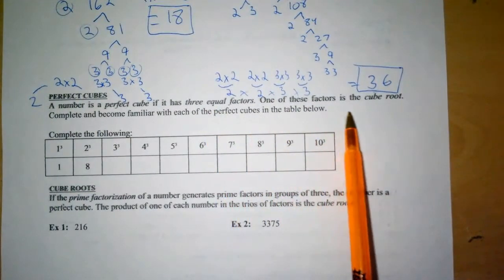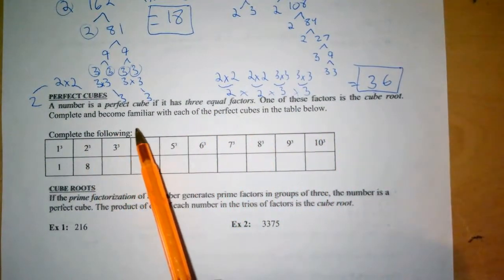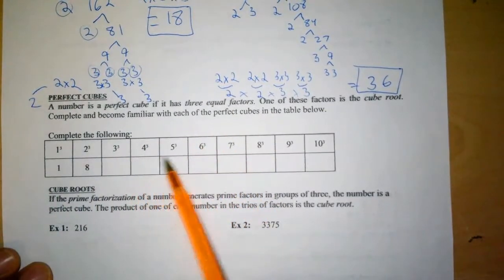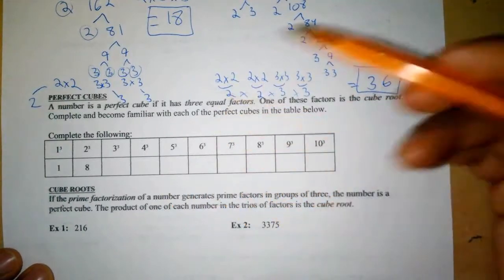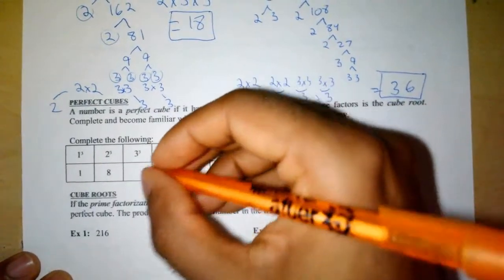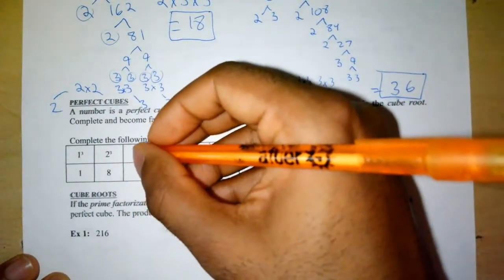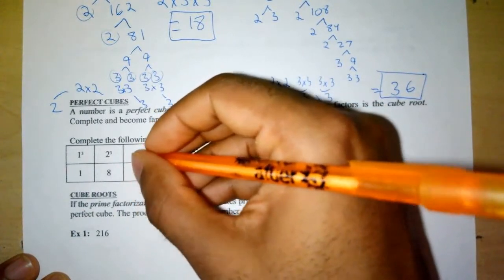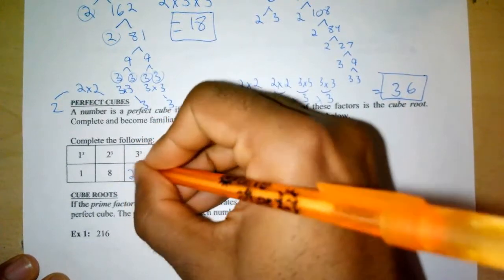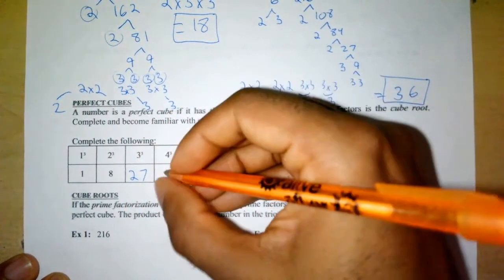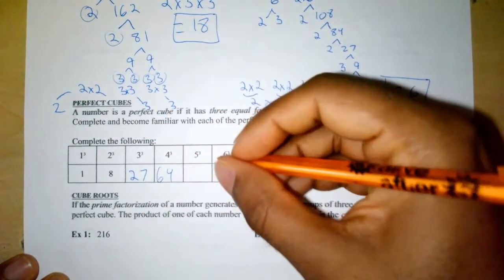One of these factors in the cube roots, complete and become familiar with each of the perfect cubes in the table below. So, you should probably know the first 10 or so generally. So 3 times 3 times 3, so 3 cubed, is equal to 27.